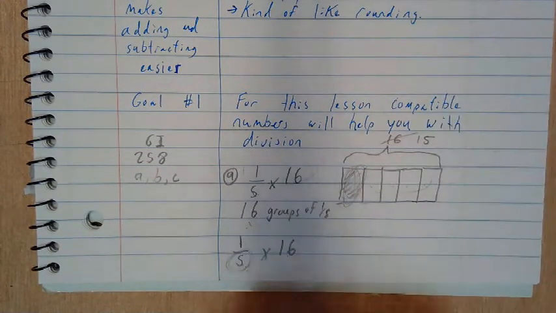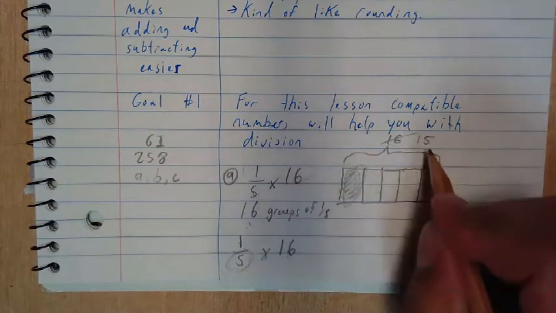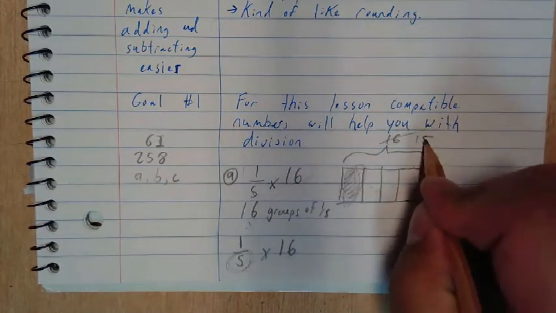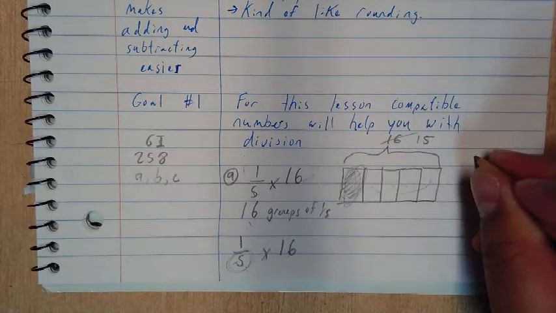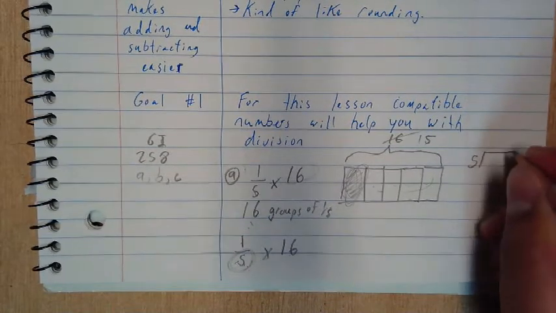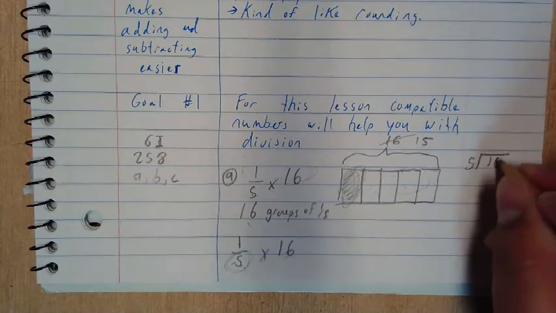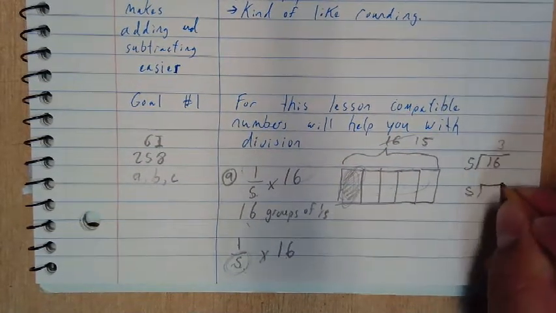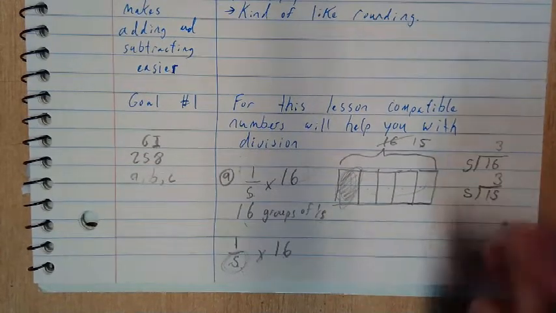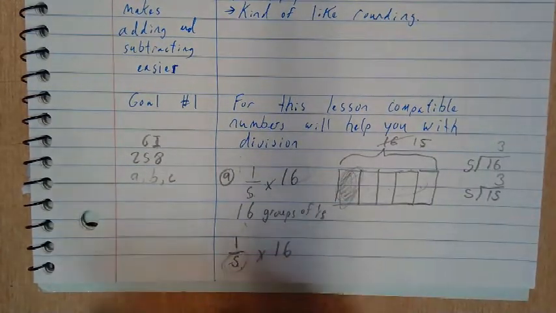Those are compatible numbers. 5 and 15 are easy to divide. 15 divided by 5, you should be able to see. Again, I want sets of 5. 16, no, it doesn't divide evenly. But 15 does. Remember, we're just estimating, so it's not going to be a perfect answer.